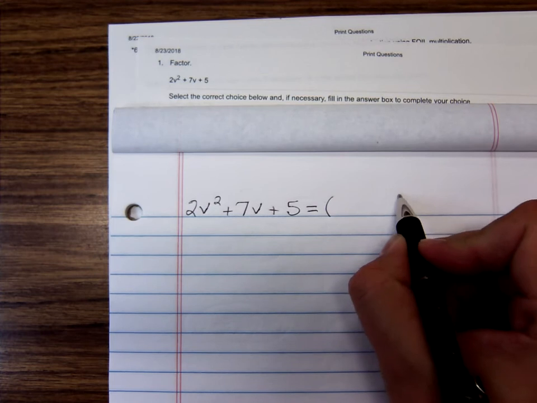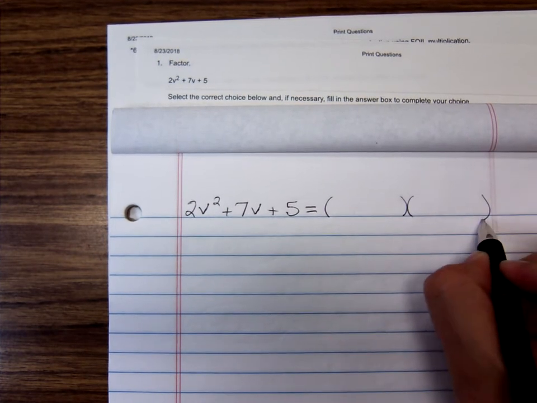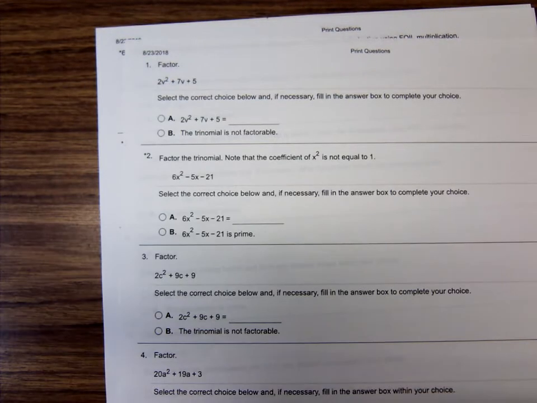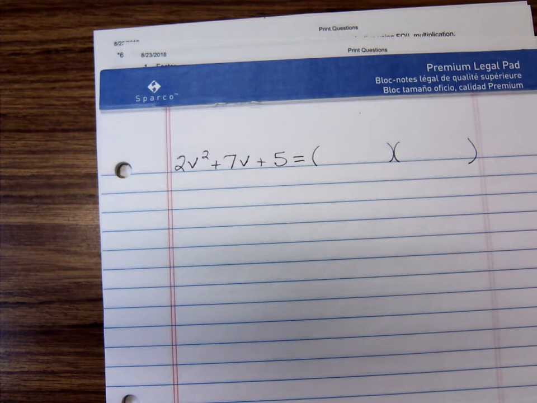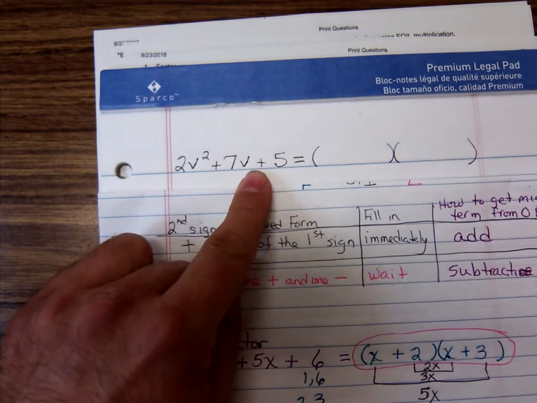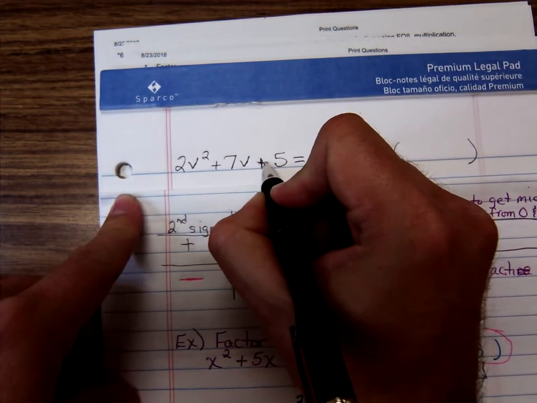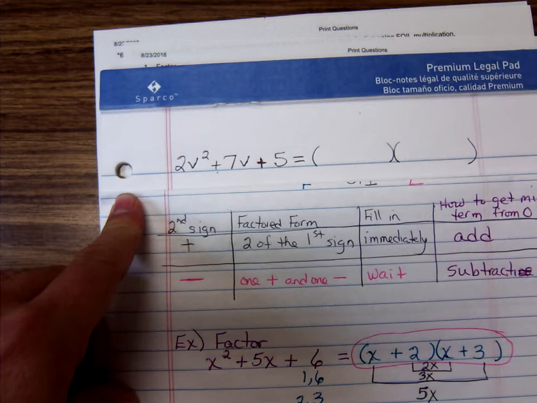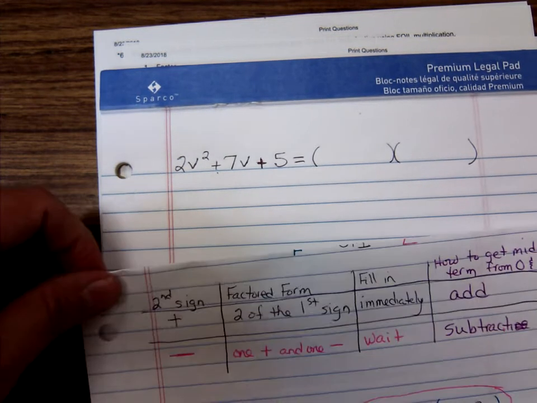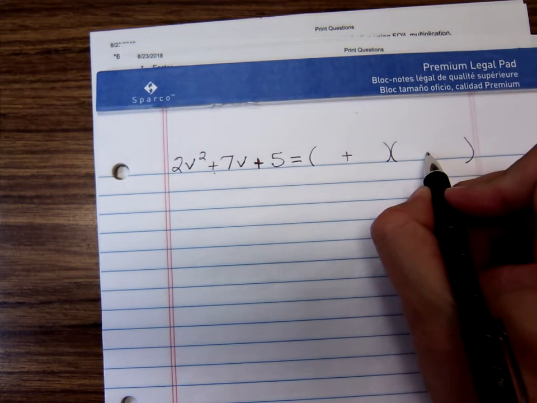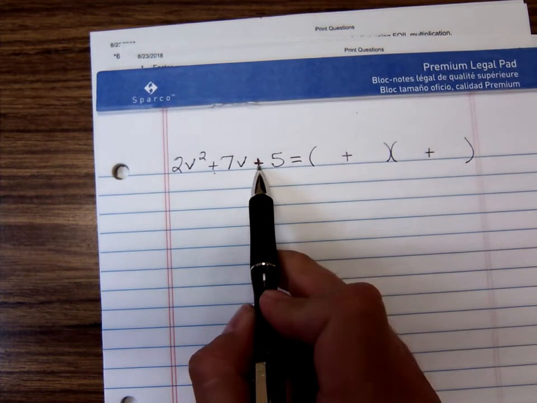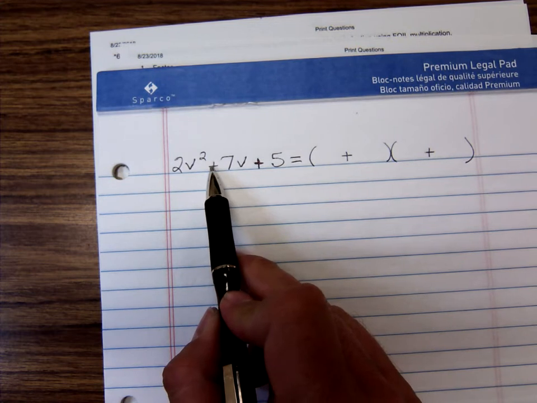what about the signs? And you know what? Just so I can refer to that notation I made. The second sign is plus. You need 2 of the first sign. So I'm going to go ahead and fill those in right now, because what are those signs going to be? Plus, plus. Second sign is plus, 2 of the first sign.